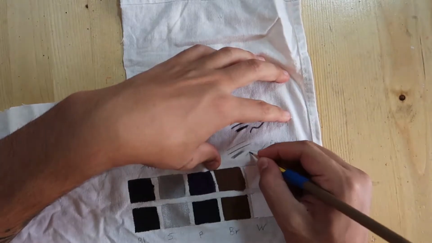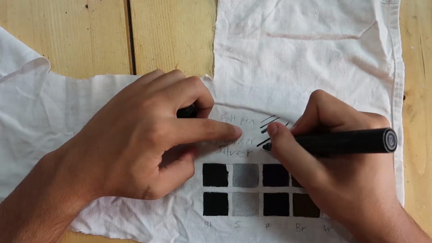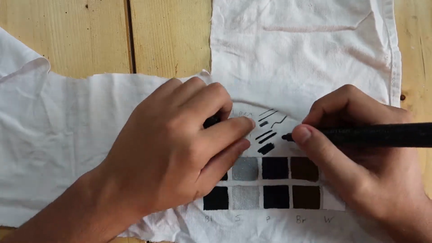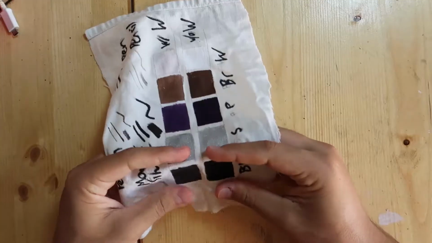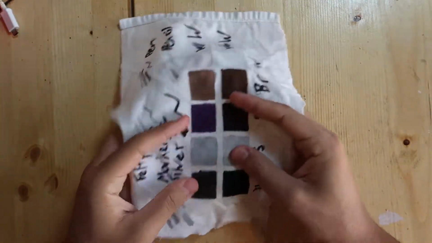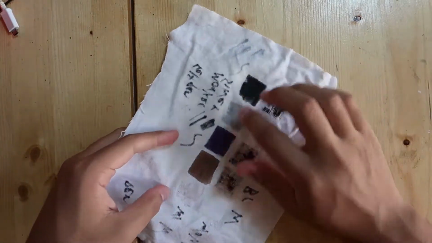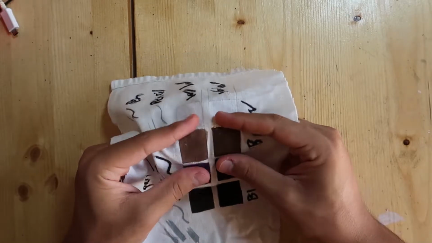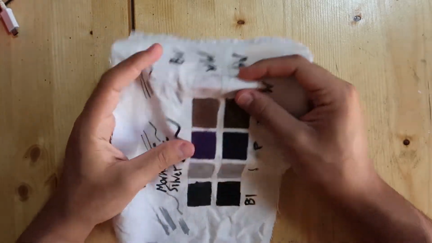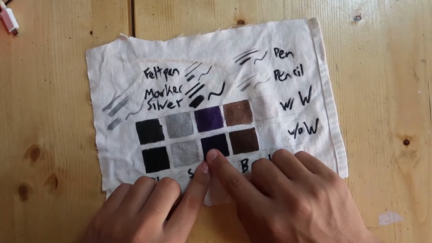I also tested out writing equipment by making lines of various thicknesses. I used a black pen, a pencil, a fine felt pen, a thick black marker and a thick silver marker. Okay, so now it's dry. Between these two, the one that obviously has more water is the one that bled the most behind the fabric. They're both as thick, so I think I'll go with the no water option because I can change the colors as much as I want.